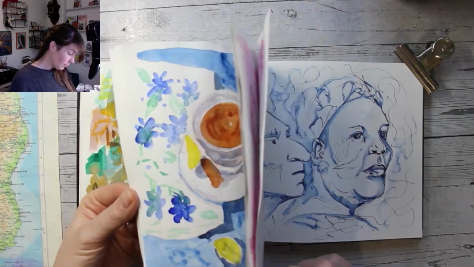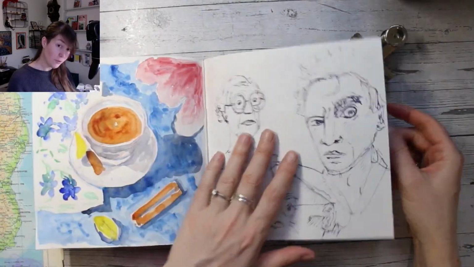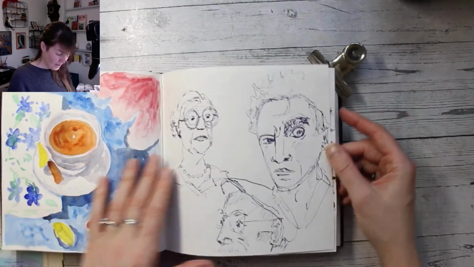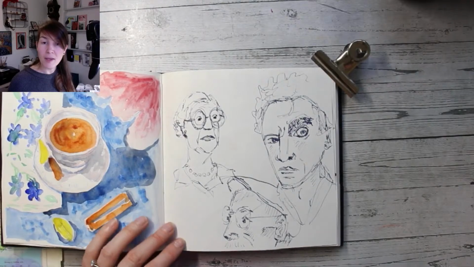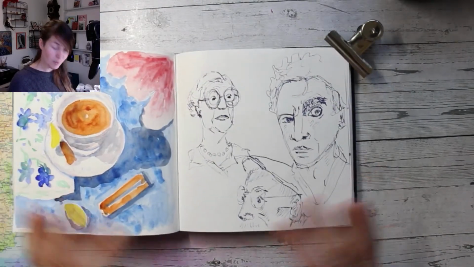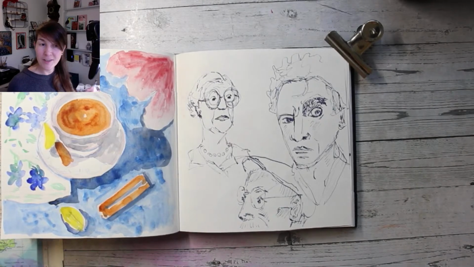I'm going to add a little bit of water to this one as well, so I think I can safely close this. There we go. So this was the first drawing from today. Put the clamp on to make it stay open. So these were my first sketches for today. The reference photos are all on Pinterest if you're curious and you want to go back.